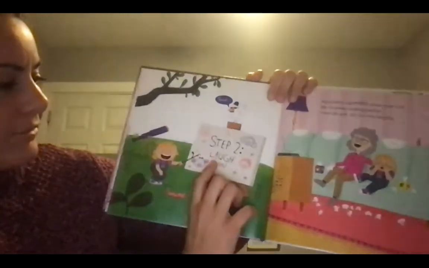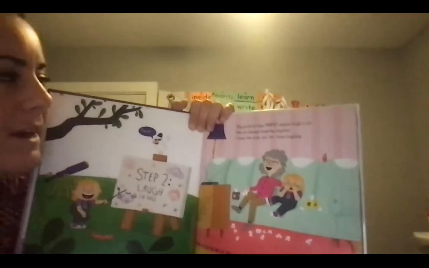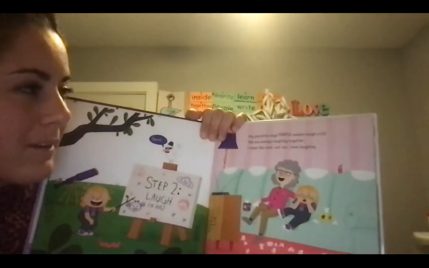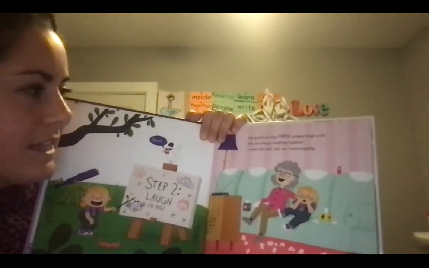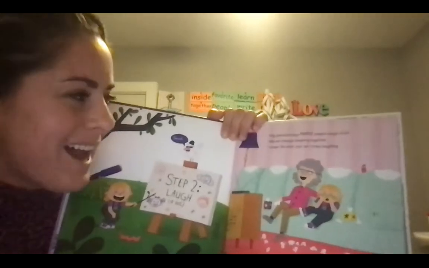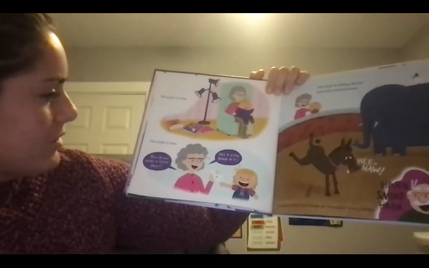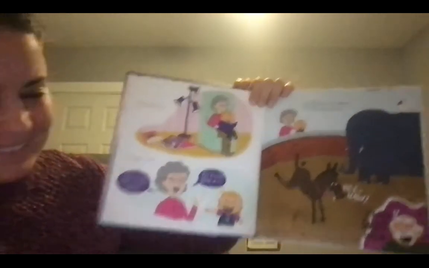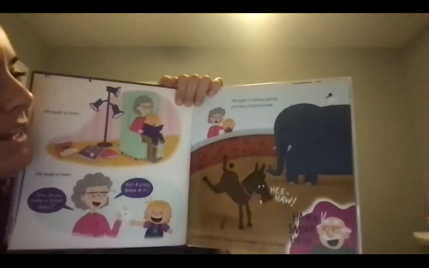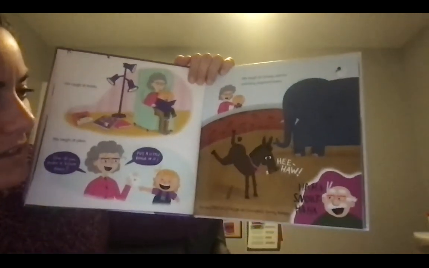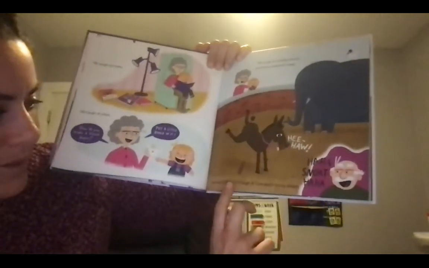Step 2, laugh a lot. My grandma says purple people laugh a lot. We are always laughing together. I mean, like snot out of our nose laughing. We laugh at books. We laugh at jokes. How do you make a tissue dance? Put a little boogie in it. That's a good one. We laugh at donkey dances and hair elephant knees. Hee haw. And we especially laugh at Grandpa's funny noise. Ha ha ha, snort.